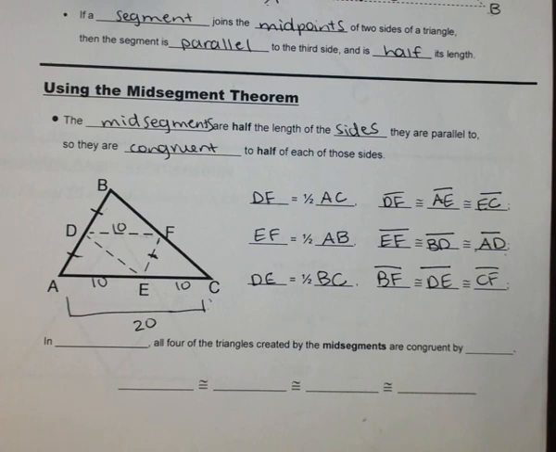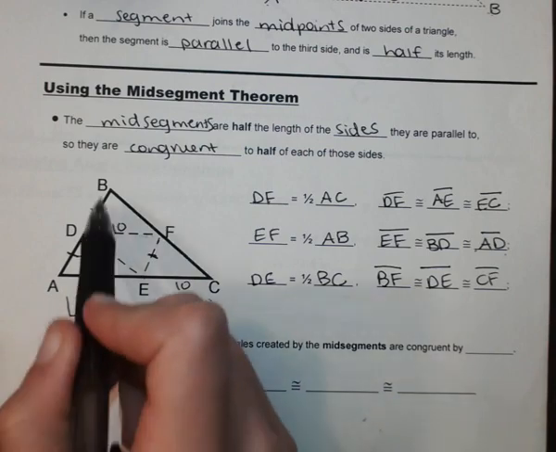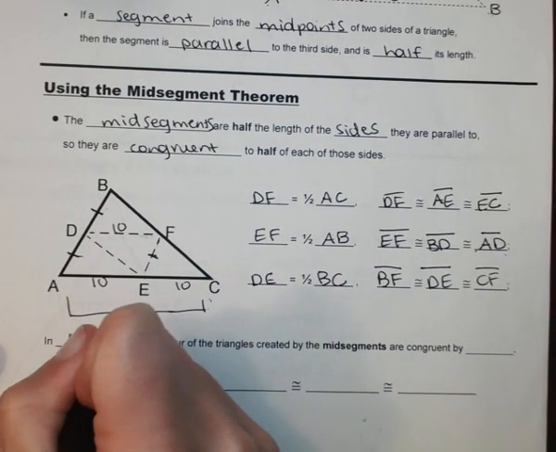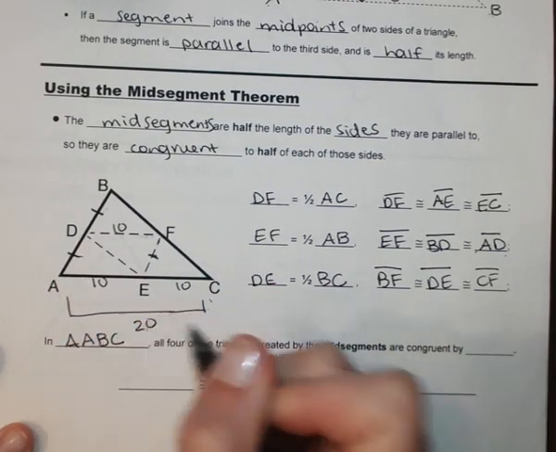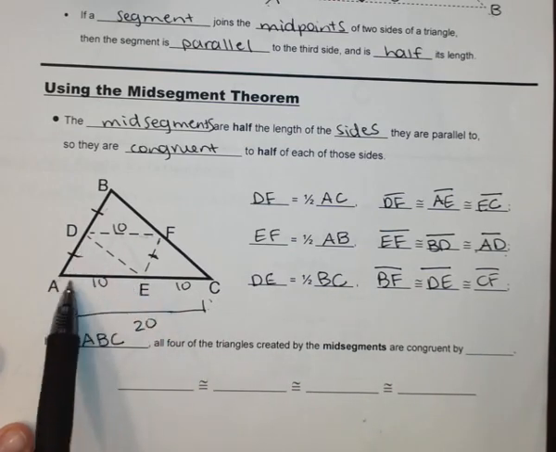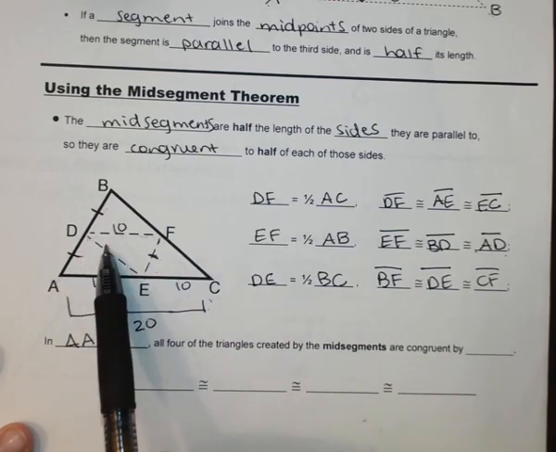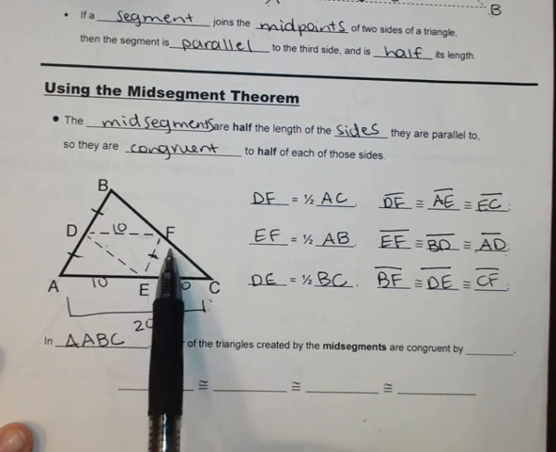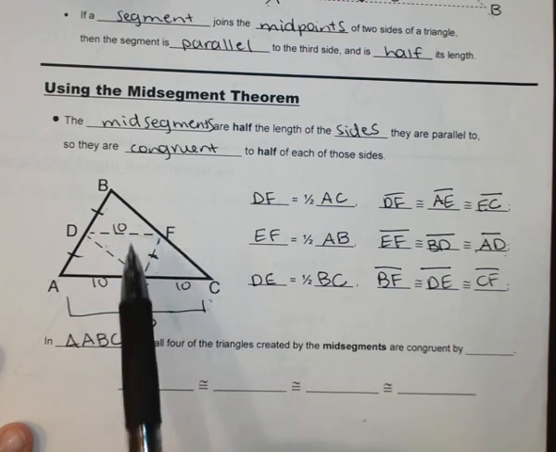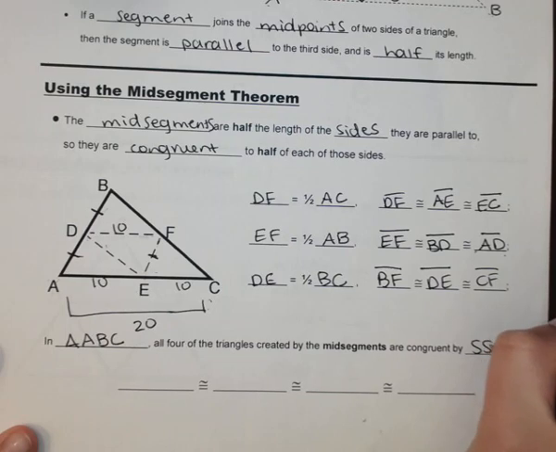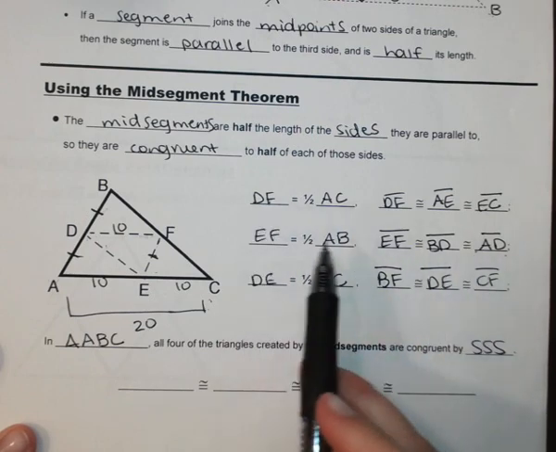All right, one more thing. In triangle ABC, all four of the triangles created by the midsegments are congruent. So in triangle ABC, this triangle ADE is congruent to DFE, and also this smaller triangle EFC. All four of these triangles are congruent by the side-side-side theorem. And we'll talk more about what this means later. This is really what I want you to focus on.